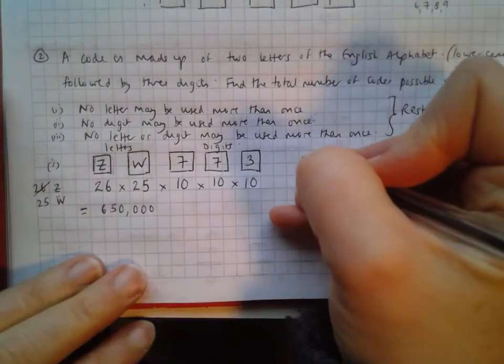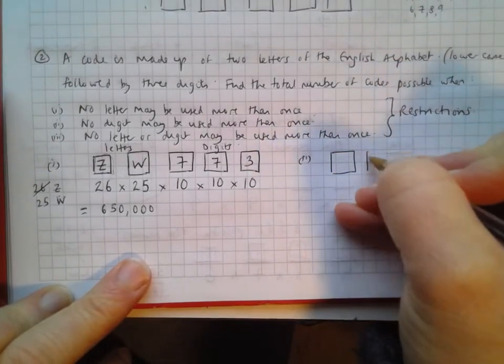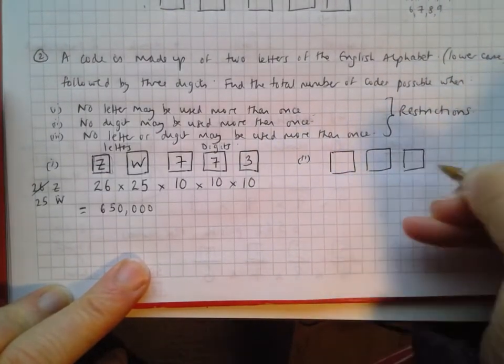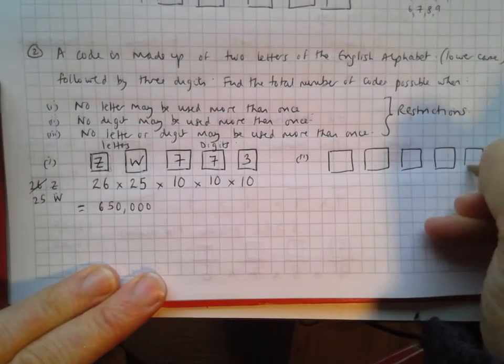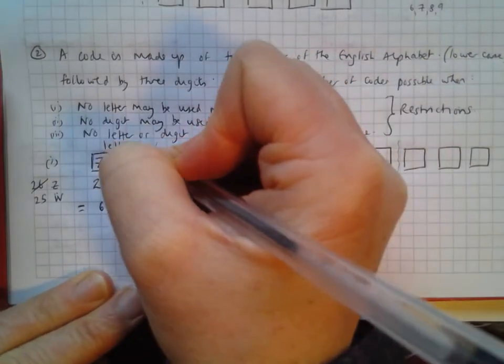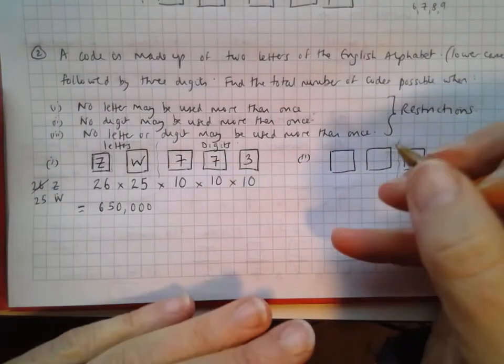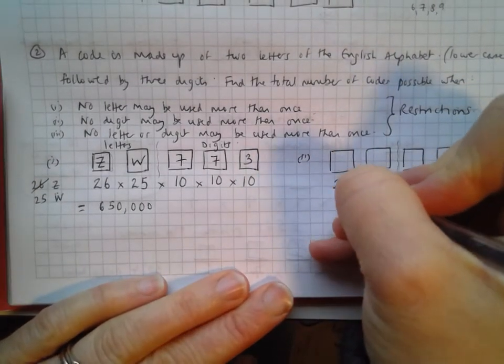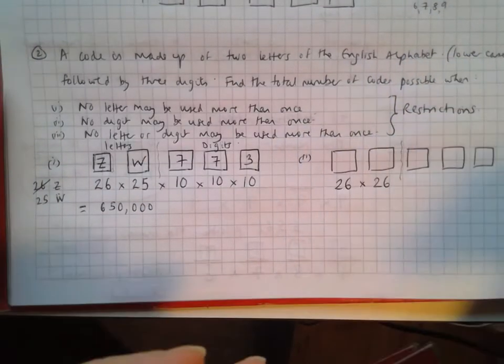Part 2, no digit may be used more than once. So again, here's my spaces, those are my letters, 2 letters, my first digit, second digit, third digit. I'll put a wobble down there just so that I know. So these are my letters. Now it doesn't say anything about the letters, so I can use the letters twice. So I've got 26 for the first space and I've got another 26.